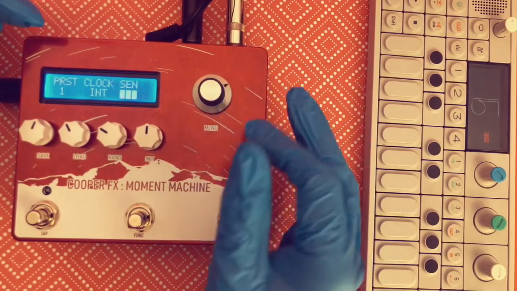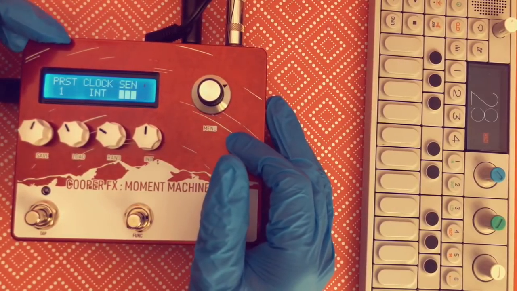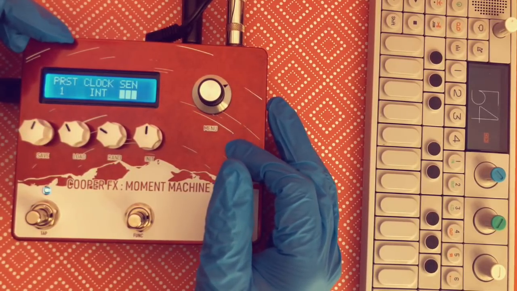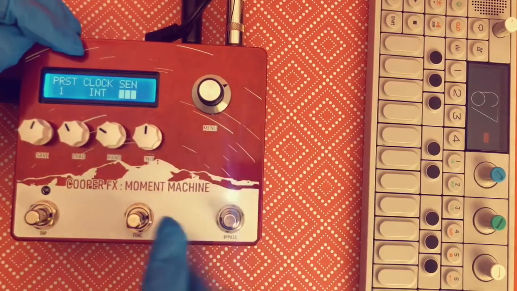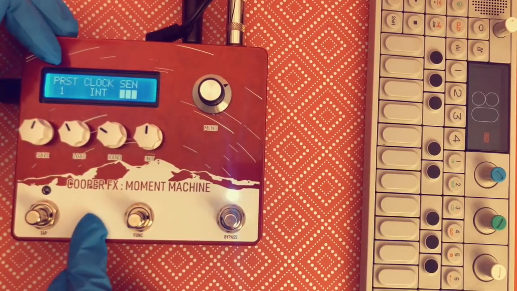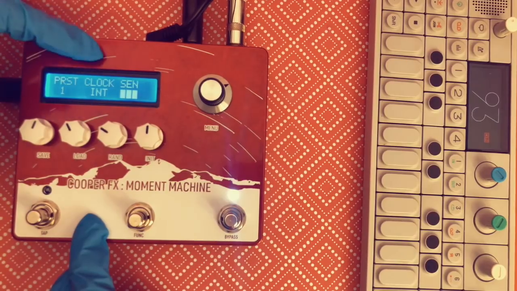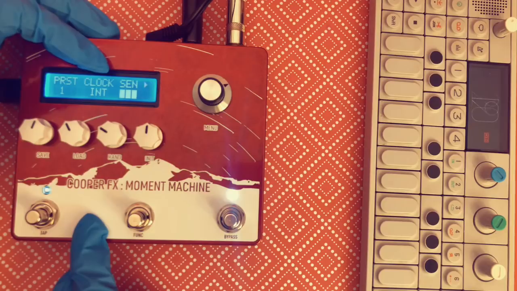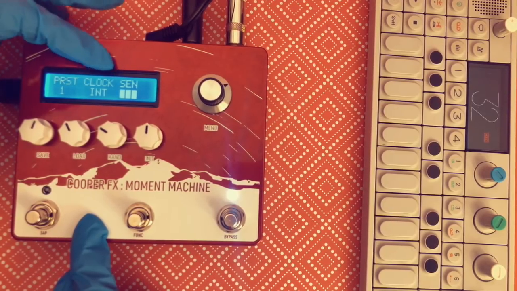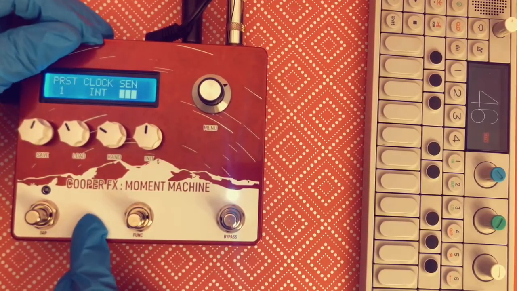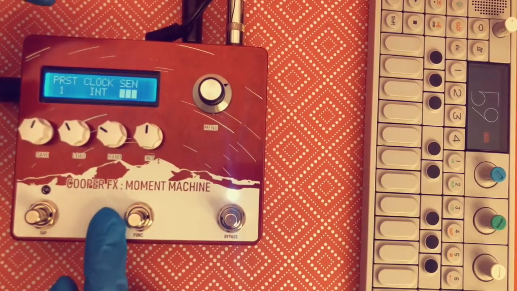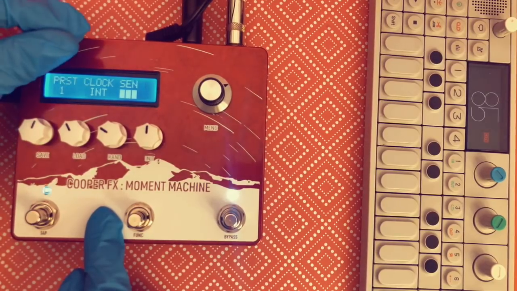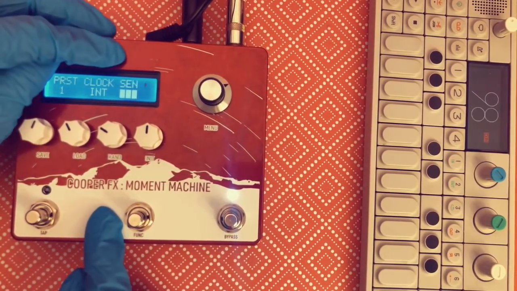If we click our encoder knob, we now move to our configuration and assignments menu. Here we can determine things like what preset we are on, and we'll talk about that in a second. We also can see what's setting the clock, and right now INT means that it's based upon the internal clock. In a moment we are going to change that to MIDI so we can sync it up with drums and things like that in Ableton.